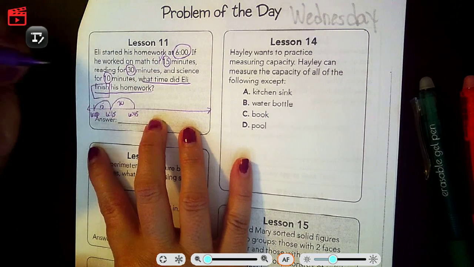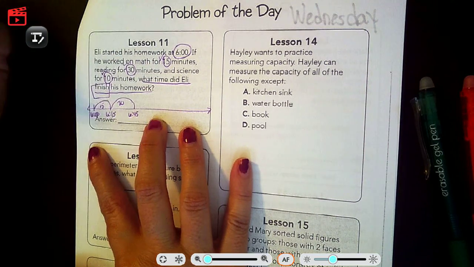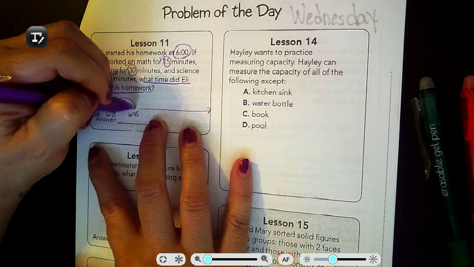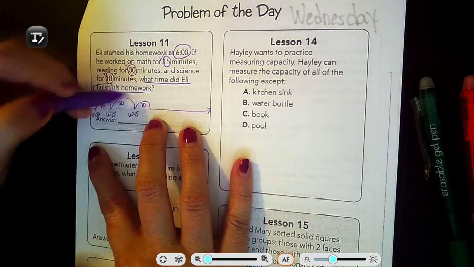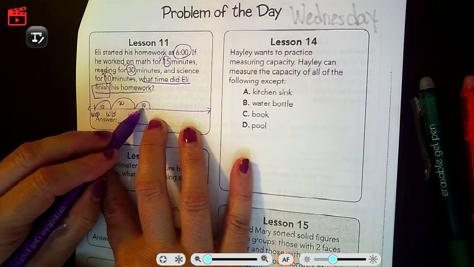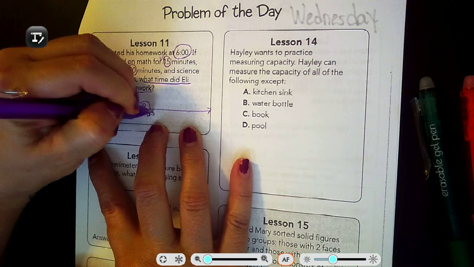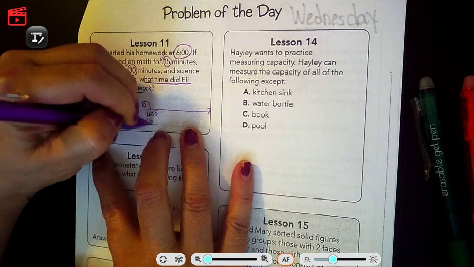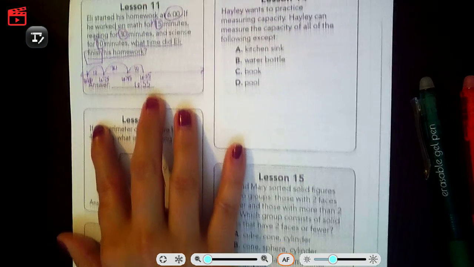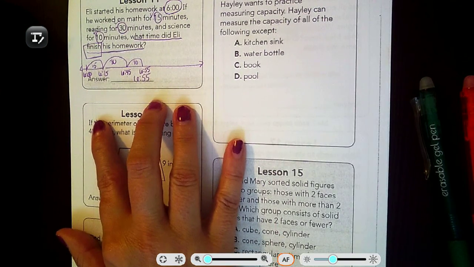Then we're doing the 10-minute jump. 6:45, I'm adding 10 more, will get us to 6:55. So Eli finishes at 6:55.